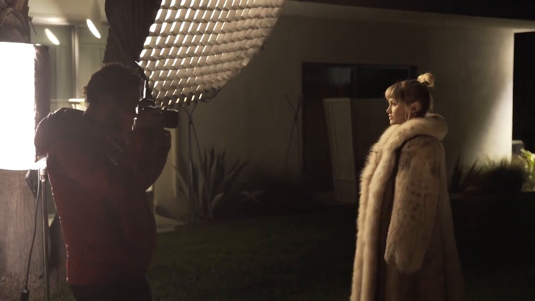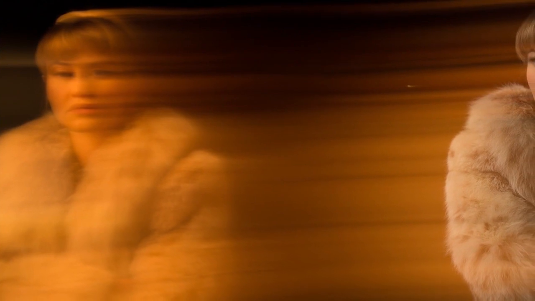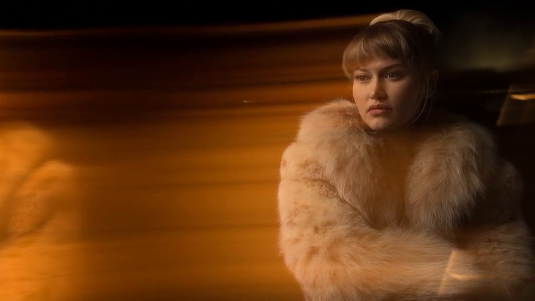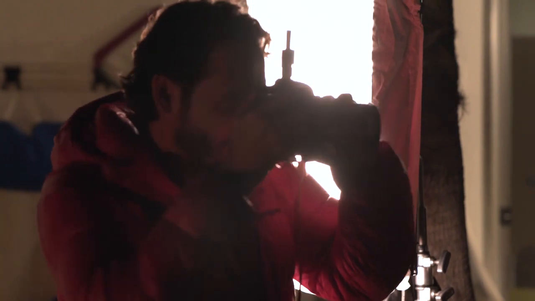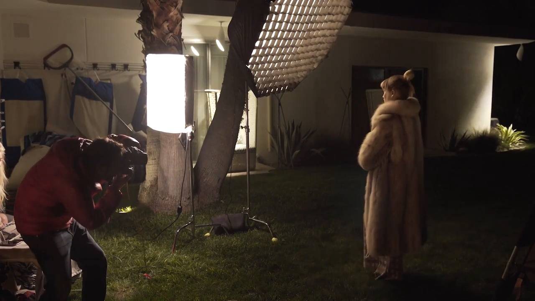So the strobe basically has a modeling light on it, which is just a light bulb. Now, as I move my camera around, some of that light's going to hit our subject and cause some motion blur. Now, at the end of the frame, the flash fires, pop, which freezes our subject in motion. So the combination of using a long shutter speed plus a continuous light source plus a flash light source creates the desired effect.